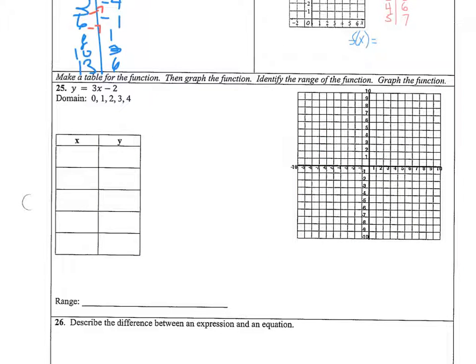On number 25, all you need to do is let's fill in our domain, which is our x values. So 0, 1, 2, 3, and 4. And then plug in each one of these in for x and work this whole part out. That will be your output. You get here, then you need to graph them. And then down here you need to write the range. This is going to be your range. So whatever you get when you work out this side, this is your range, your y's down below.